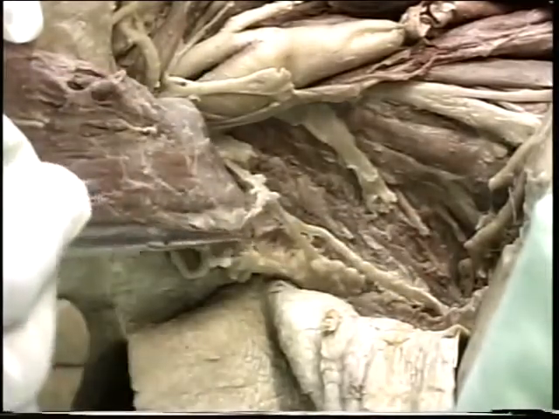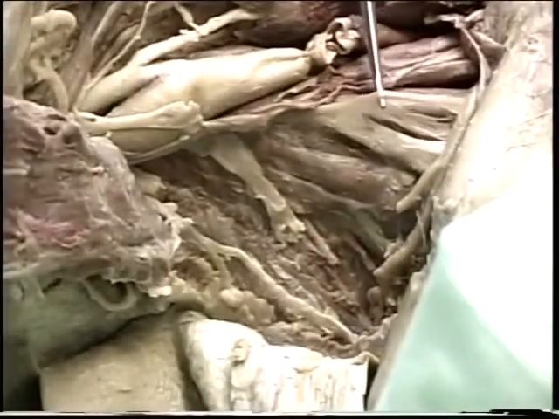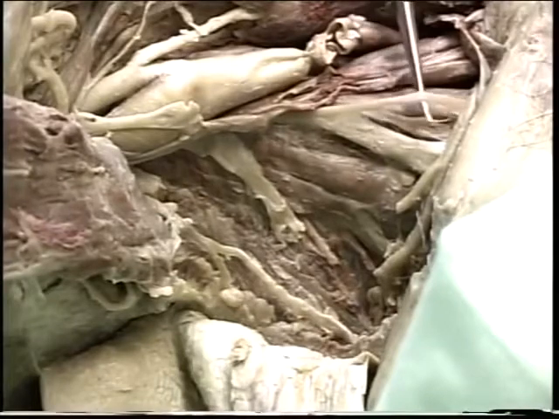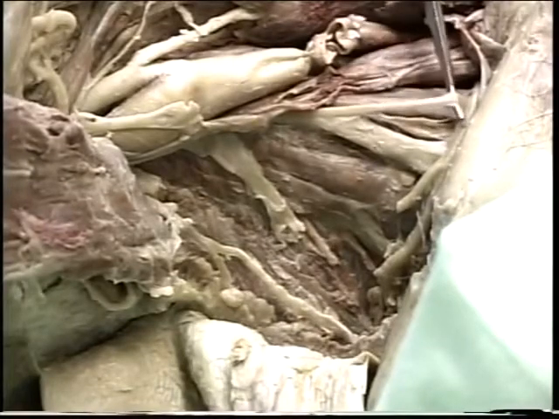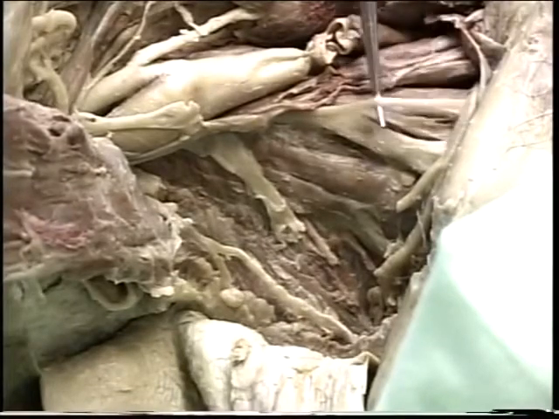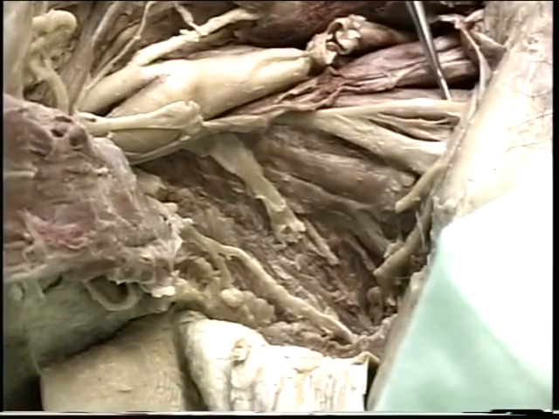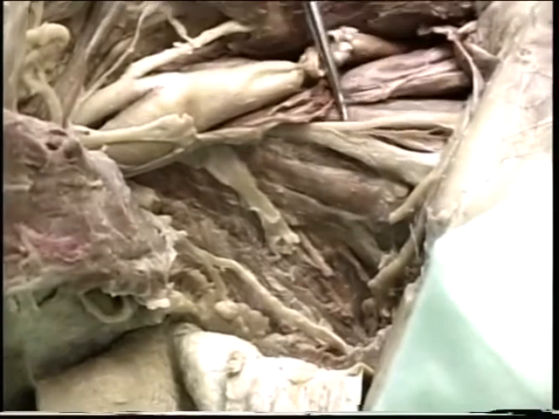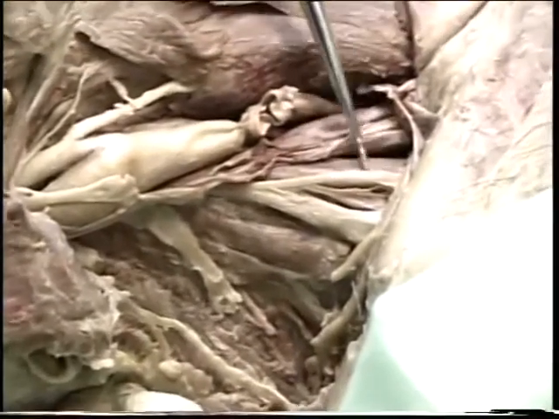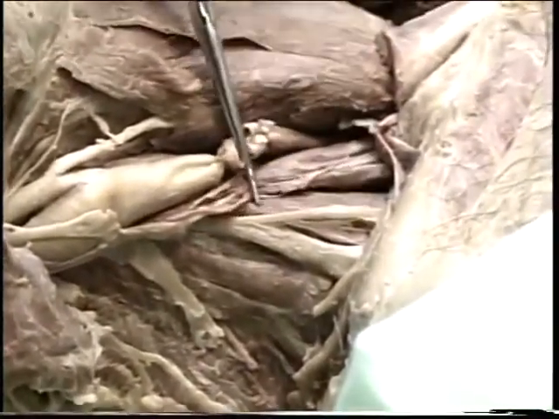And again, I'm just reviewing the phrenic nerve, which is coming from C3, C4, C5, which keeps the diaphragm alive, and is lying over the scalenus anterior muscle. Now I'm pointing to the scalenus anterior muscle.